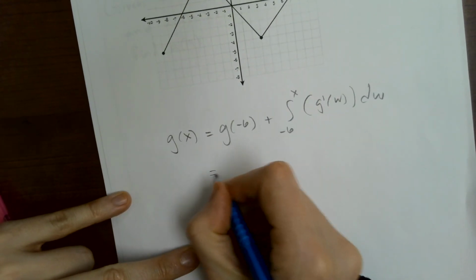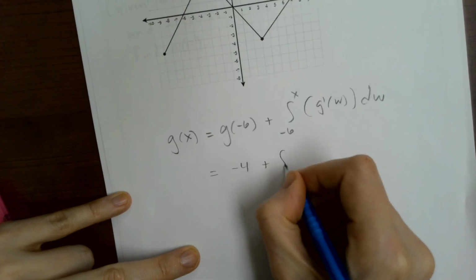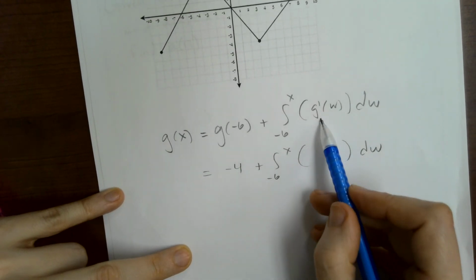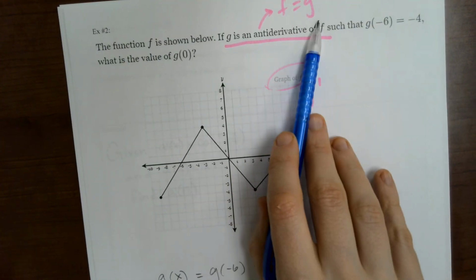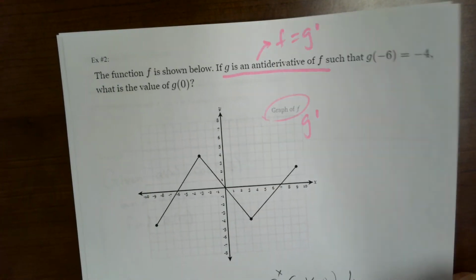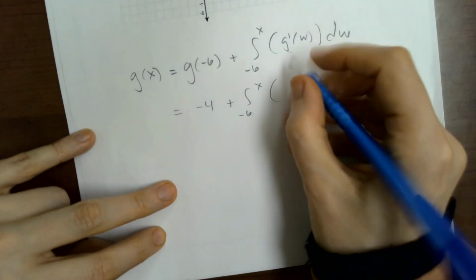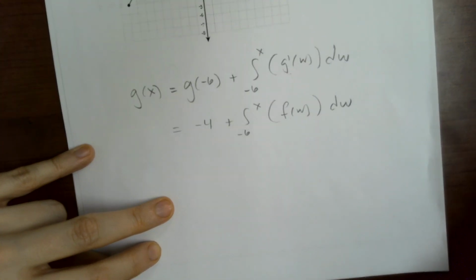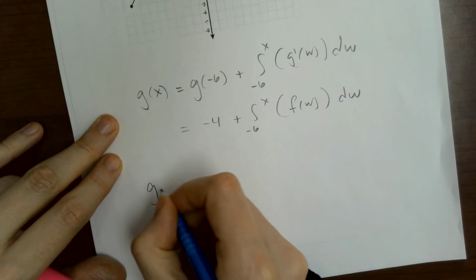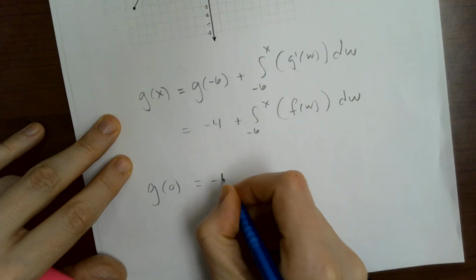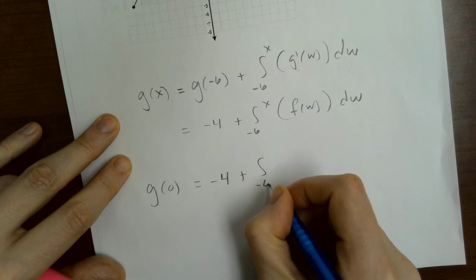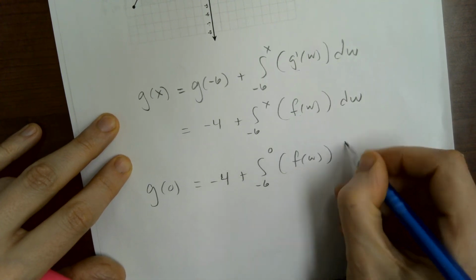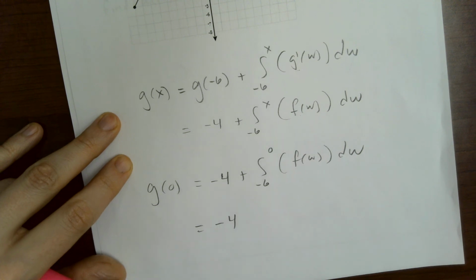Okay, and this is equal to g of -6, which is -4, plus the integral from -6 to x of, guys, g prime is f. So f of w. And so I want g of 0, this is -4 plus the integral from -6 to 0, f of w dw.